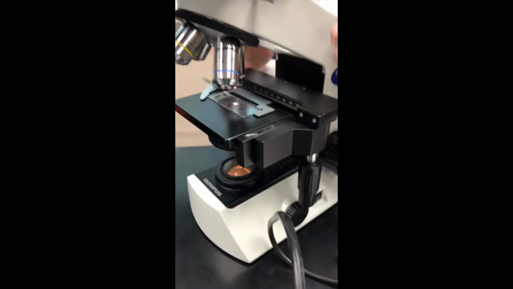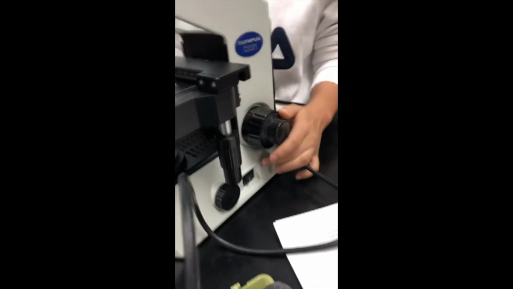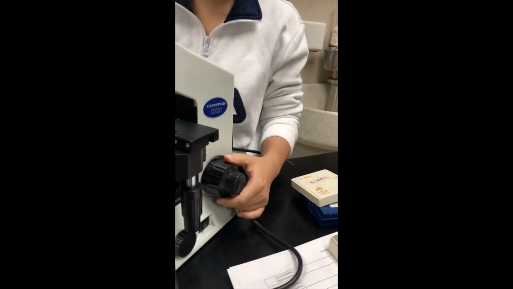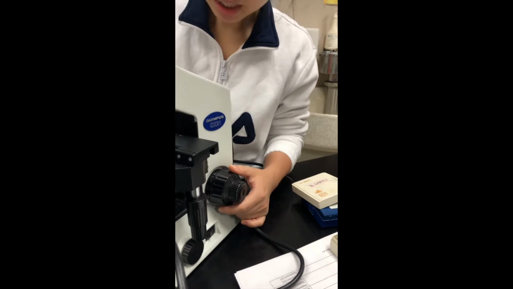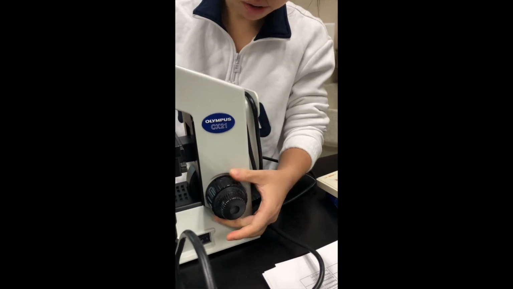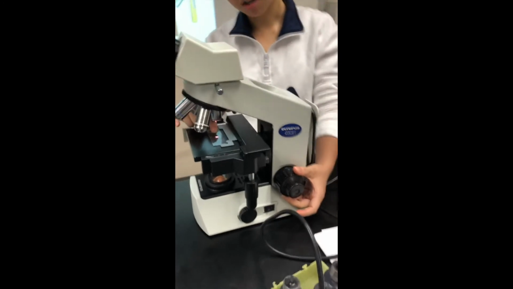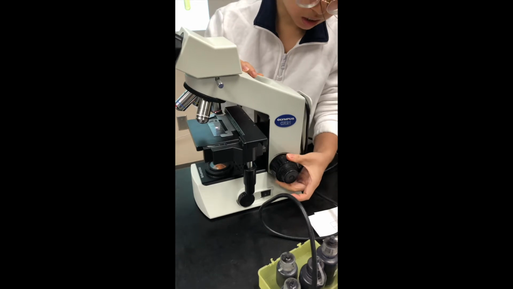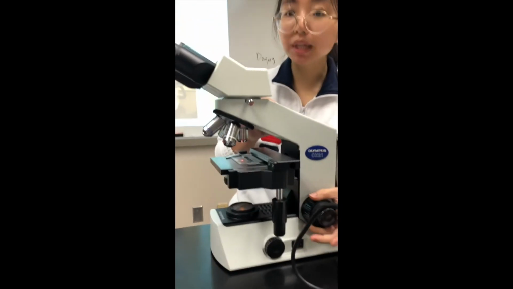We are going to have a look at how to adjust to the best position for you to view our slide by using the coarse focus knob. You could adjust the distance between our objective lens and our slide or our sample. So by adjusting the coarse focus, this one, the big one.